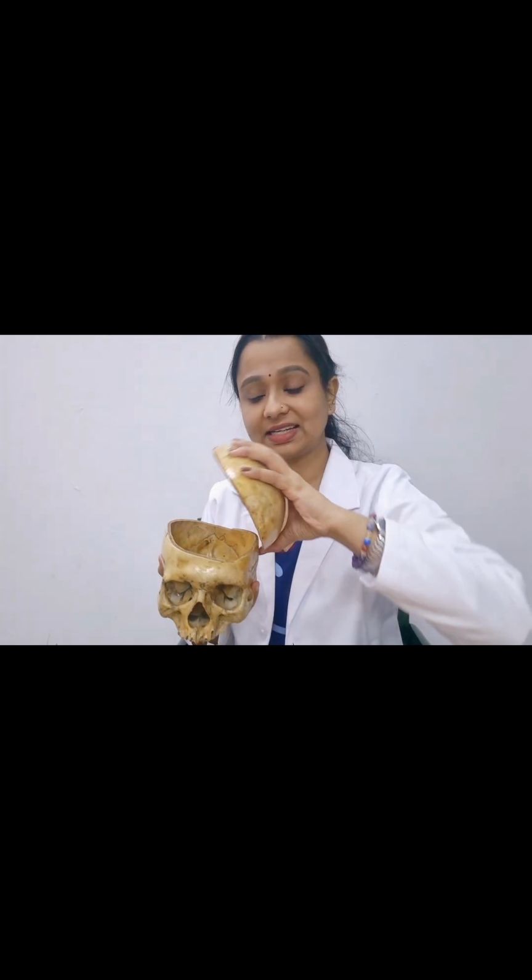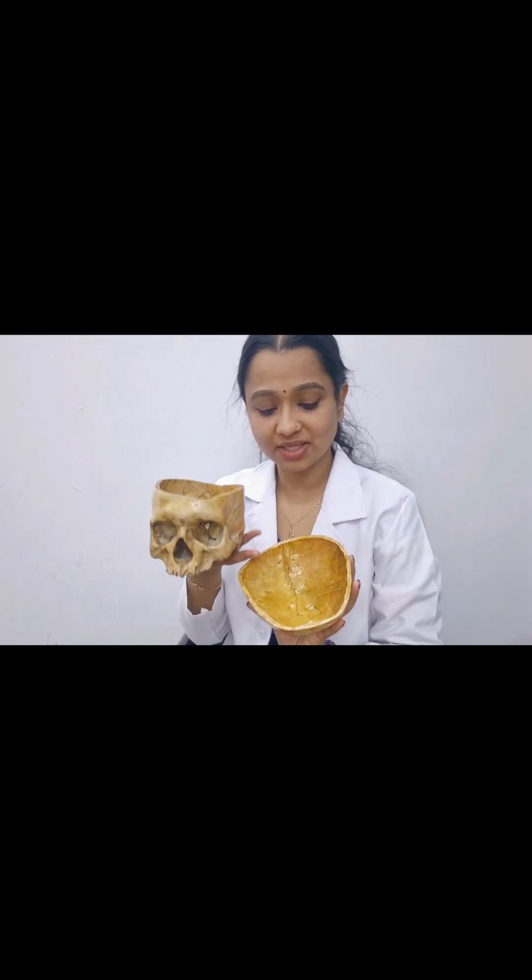Good morning to all. Today we'll discuss the interior of base of the skull as well as the cranial vault. Now I am removing the cranial vault. So now you can see the cranial vault or skull cap I have removed, and you can also see the interior of the base of the skull. So we'll discuss one by one.